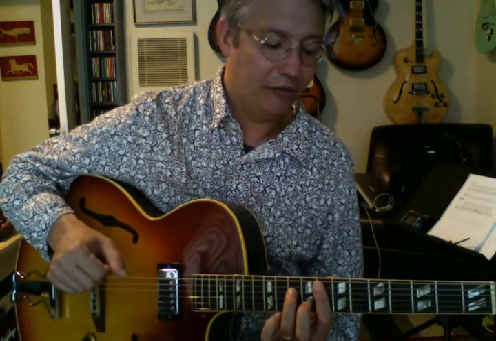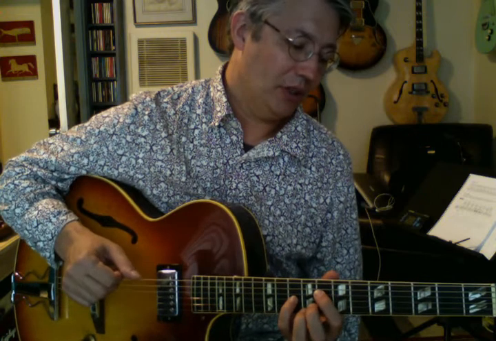It starts out in A flat major and it goes to C major, and so the chord progression is F minor 7, which is the 6th of the key of A flat. Then it goes to B flat minor 7, which is the 2 chord. It goes to E flat 7, which is the 5 chord. It goes to A flat major 7, which is the 1 chord, and it goes to D flat major 7, which is the 4 chord.